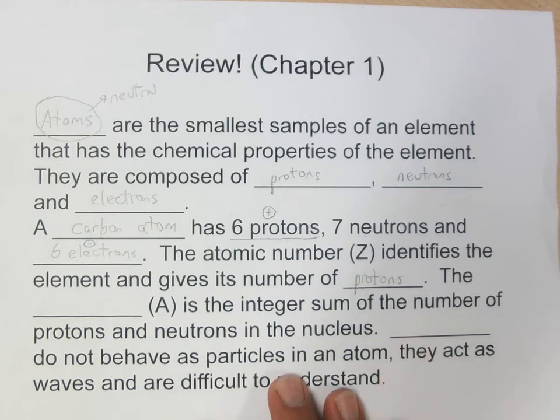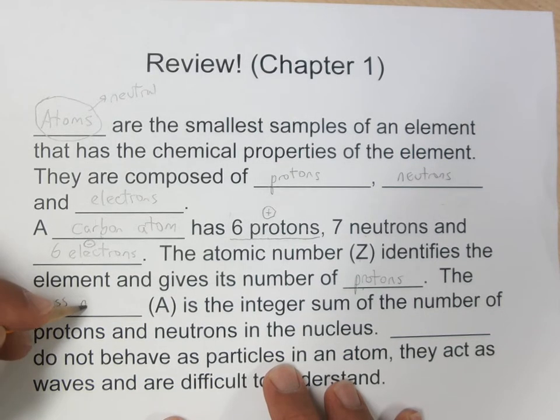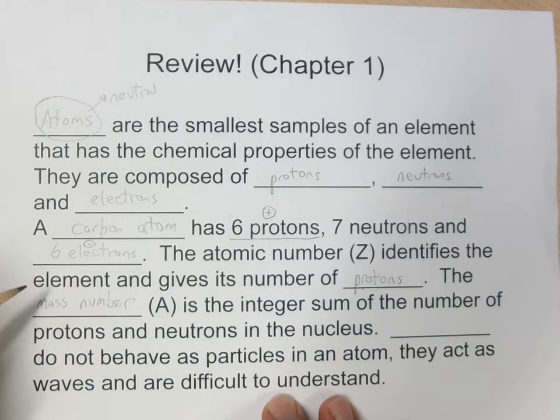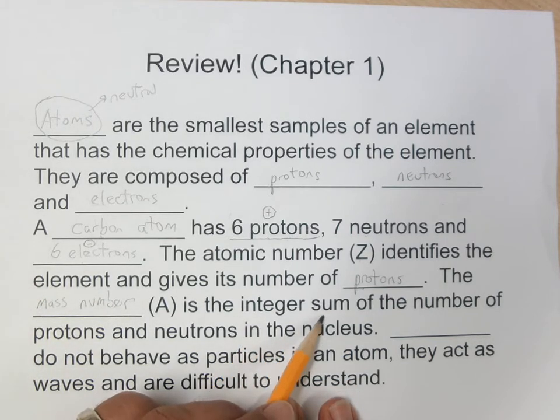The next indicating number here, which is really important, is called the mass number. The mass number is not found on the periodic table. The mass number is the integer sum of the number of protons and neutrons that are found in the nucleus. So those are the particles that contribute to the mass of the atom, the protons and neutrons.